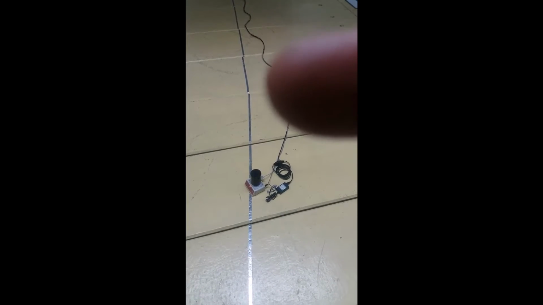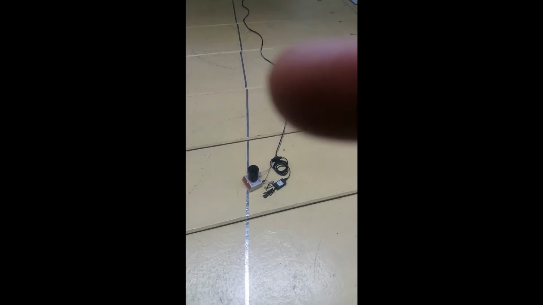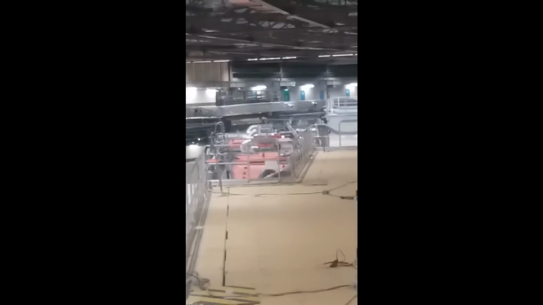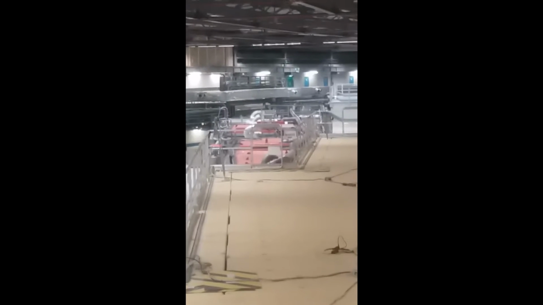Here you can see a bending magnet where we have the change in direction, and normally the light generated by that bending magnet is going to be collected by this beamline here, BM01.